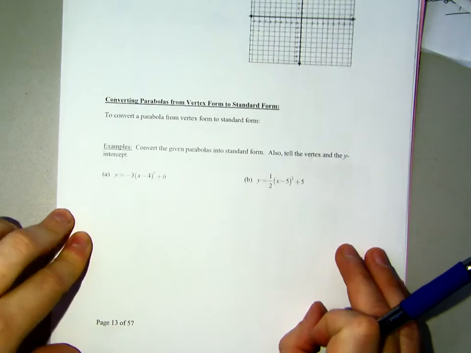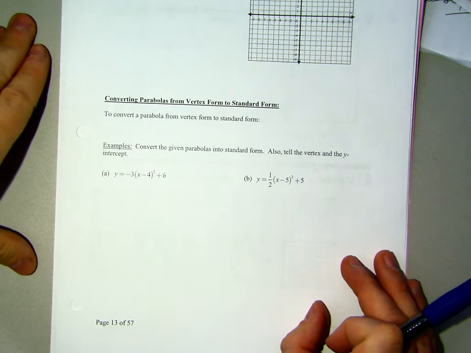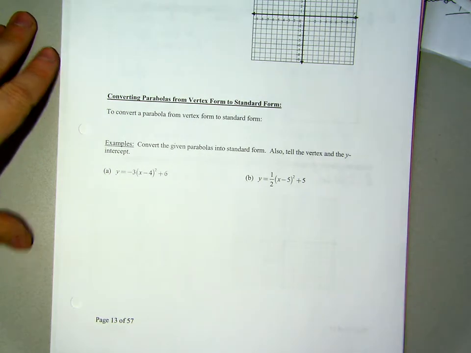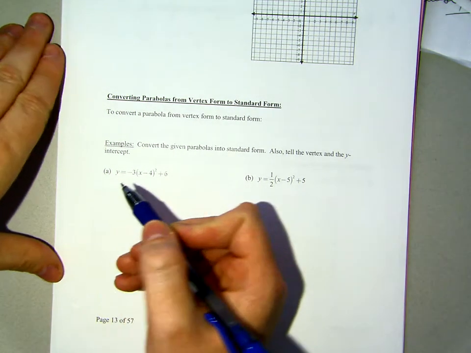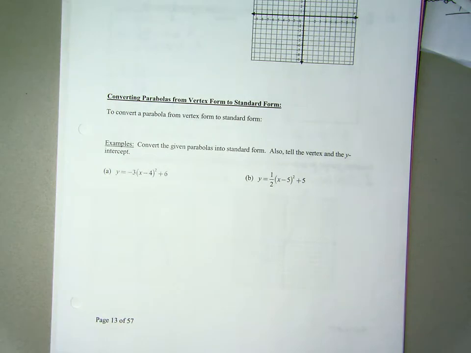On the bottom of page 13, to convert a parabola from vertex form to standard form, we'll fill that in a moment. Let's take a look at letter A. I think it's very easy to look at this parabola and know what the vertex is. Do you agree with me? Cameron, what is the vertex? 4, 6. And if you think for a moment it was moved right 4, it was moved up 6. Yeah, 4, 6 for the vertex.